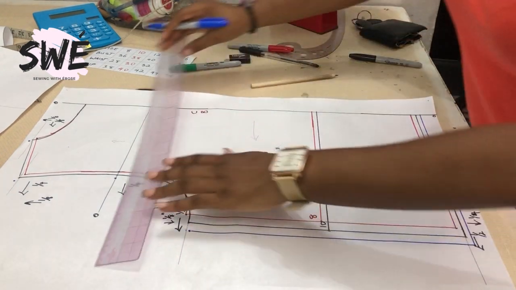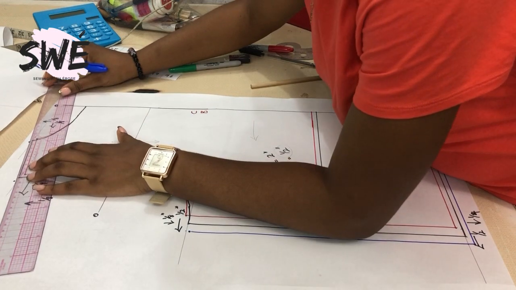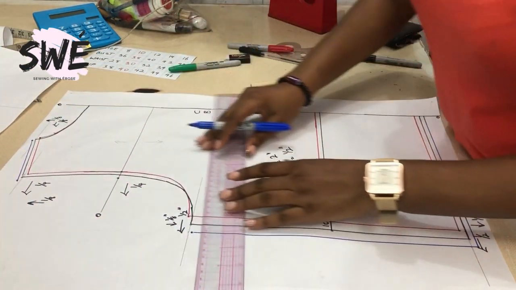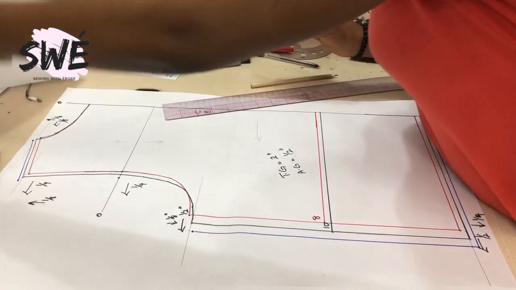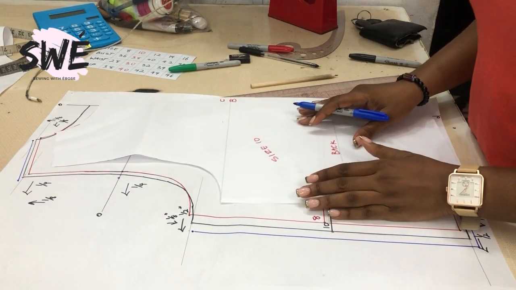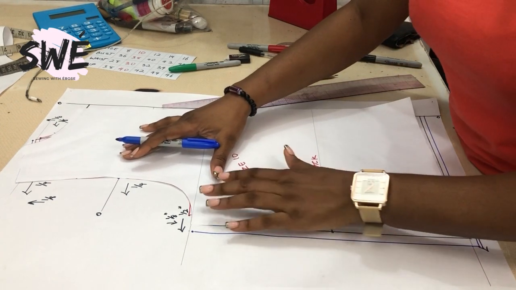Side seam out, shoulder out. So now we are going to take our pattern and join our curves. So we're starting with the armhole.